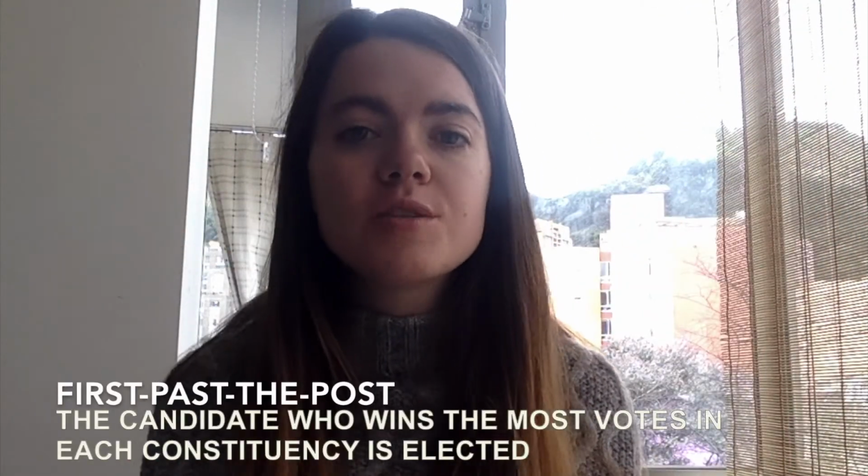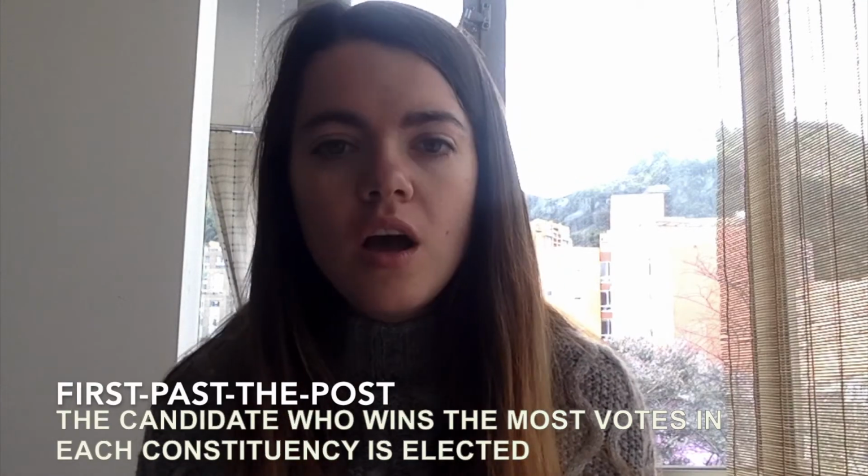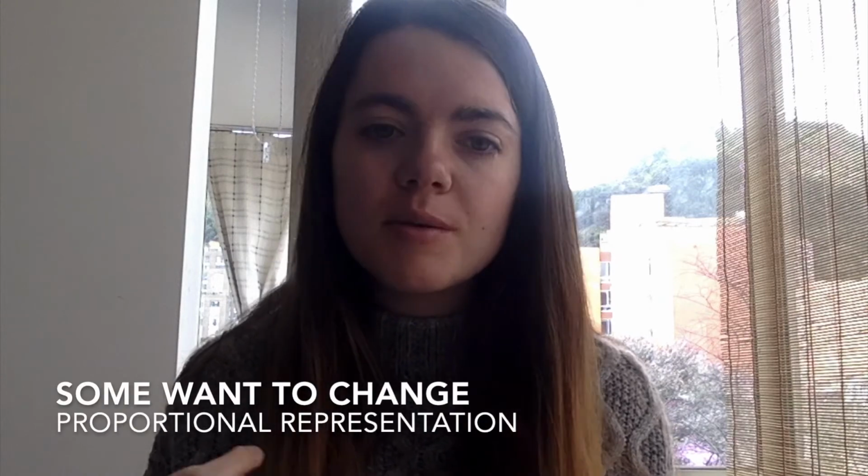So in the United Kingdom, the party wins from winning the seats from the constituencies and not from who gains the most votes in general. This is called the First Past the Post system. Many people in politics are advocating to change this because some people don't think it's very democratic and there could be better ways. However, this is the system that we have right now.